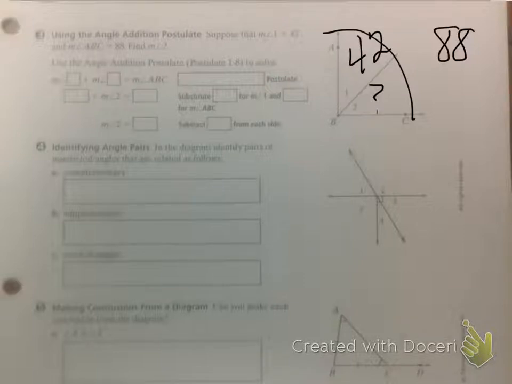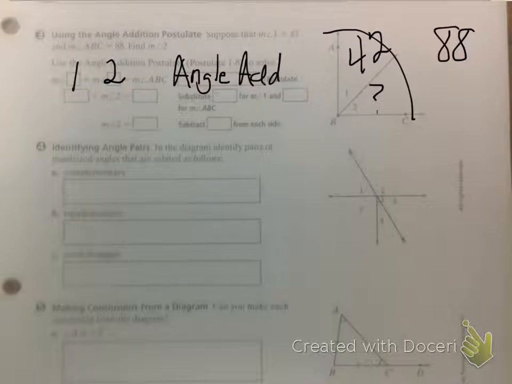Alright, well we know from angle addition postulate that measure angle 1 plus measure angle 2 is going to be the whole thing. Now some of you, this is obvious what you would need to do. You would do the whole thing's 88, subtract 42, and find the missing part. And that's fine to get the answer, but I want to show you and fill it out in the note-taking guide. So measure angle 1 is 42. Measure angle 2 is what we're looking for, and the whole thing is 88.